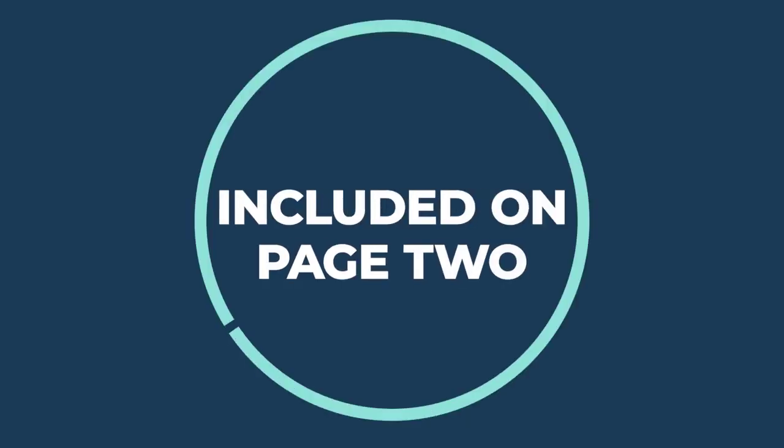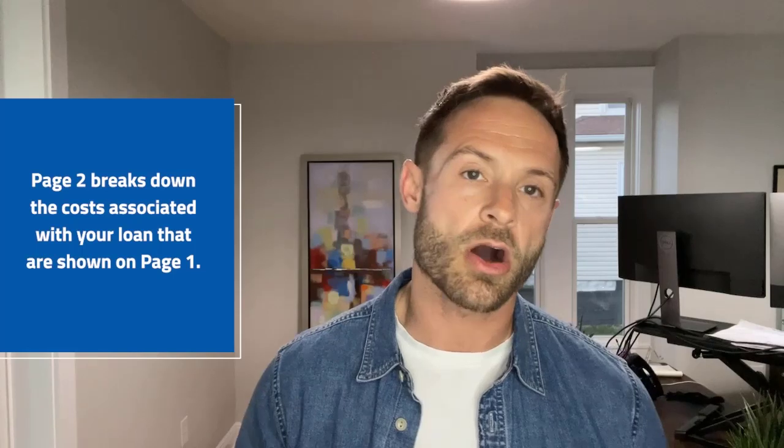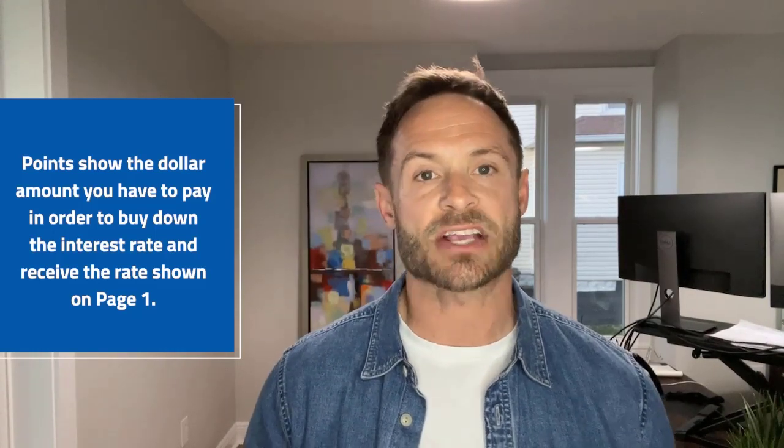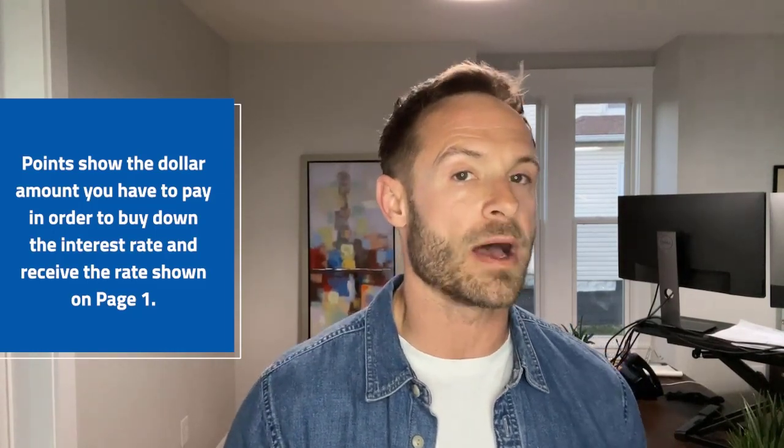Now let's look at page 2 of the loan estimate. Loan estimate page 2, the second page of your loan estimate, breaks down and itemizes the cost shown on the first page, so you can better understand your interest rate and the fees that you should look at. So number 1, points. This shows the dollar amount you have to pay to buy down your interest rate and actually receive the rate shown on page 1.